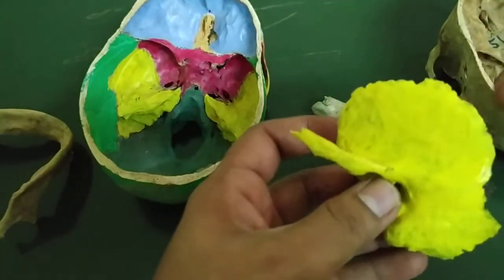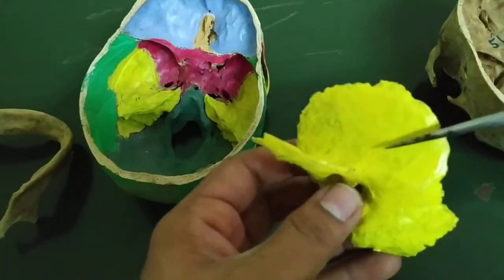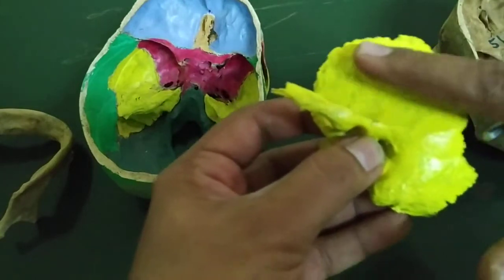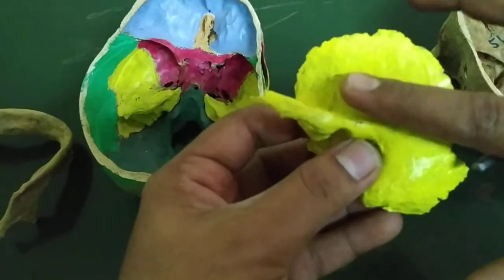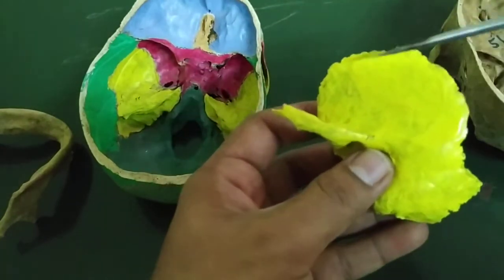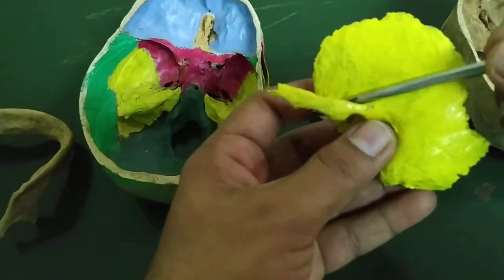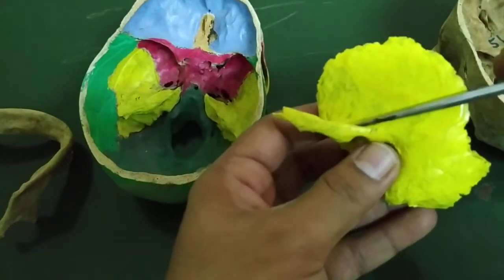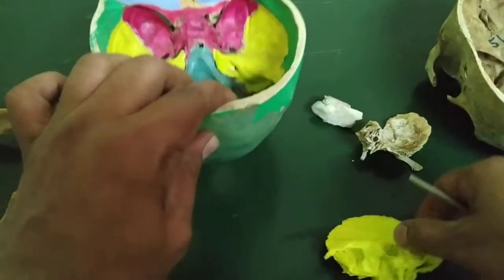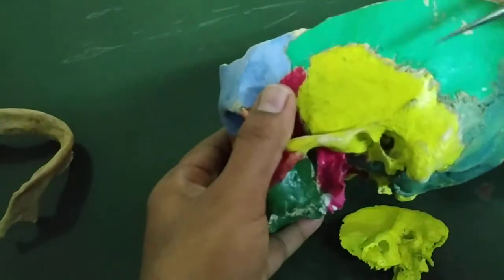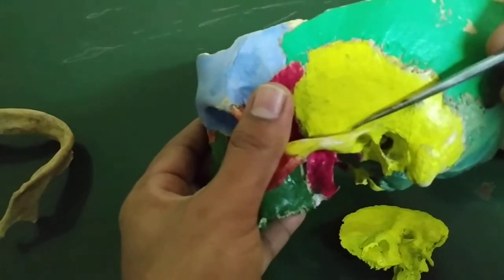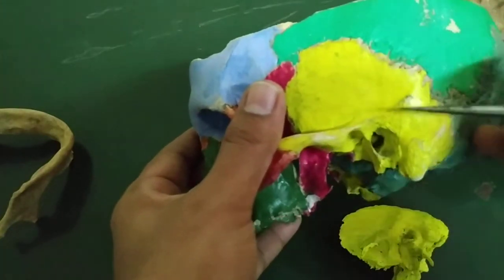Coming to the external surface of the squamous part of the temporal bone, it forms the floor of the temporal fossa or temporal region, which gives origin to the temporalis muscle. We can identify a groove just below this external surface. This groove carries the middle temporal artery. Then behind this we can identify a crest. Yes, in this skull I am showing you now. Here we can identify the external surface, and there is a groove for the middle temporal artery. Below this groove we can identify a crest.